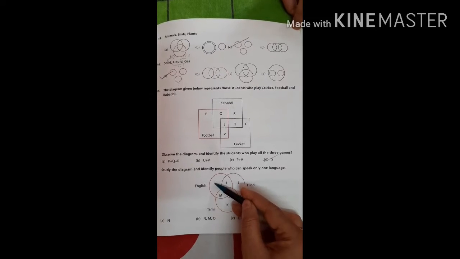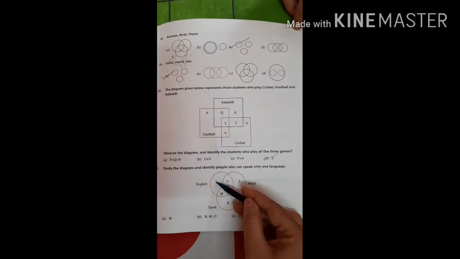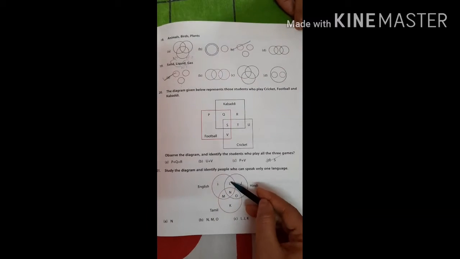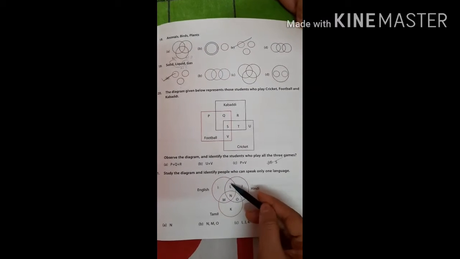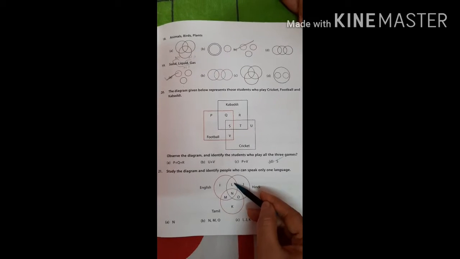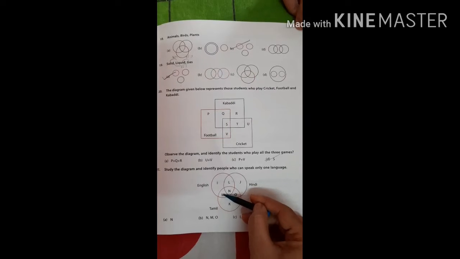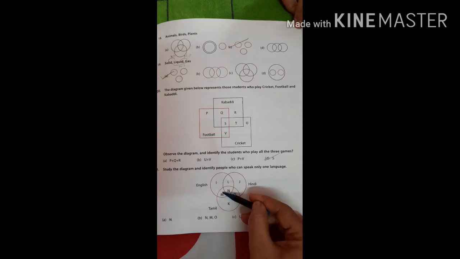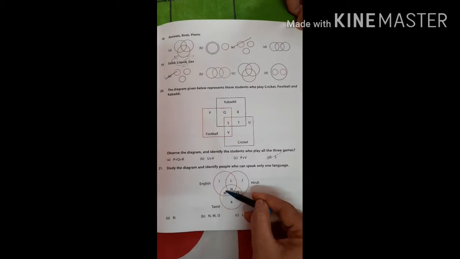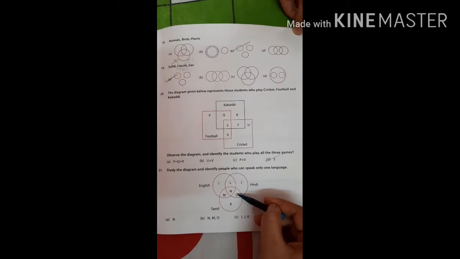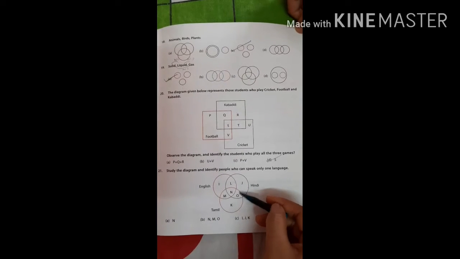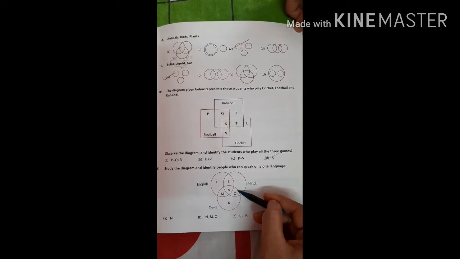So I is only in which circle? In the English circle. That means I speaks only English. Then L is in the intersection of both English and Hindi. That means L speaks both languages, English as well as Hindi. M is in the intersection of the circle of Tamil and English. That means M speaks English and Tamil. Similarly, this O, he speaks Tamil as well as Hindi, because he is in the intersection of Tamil and Hindi.